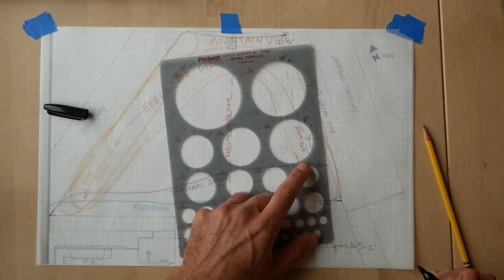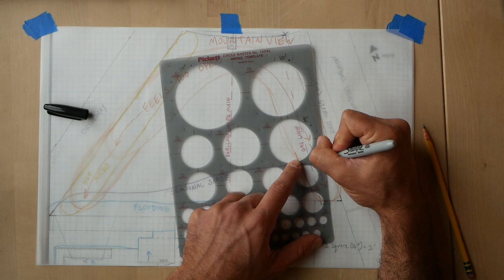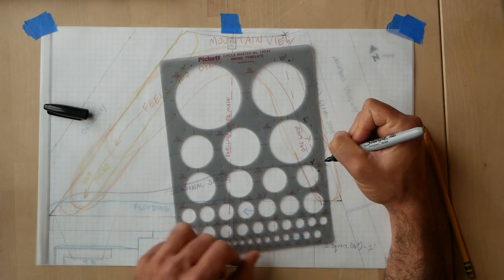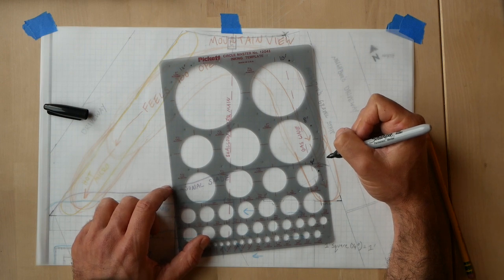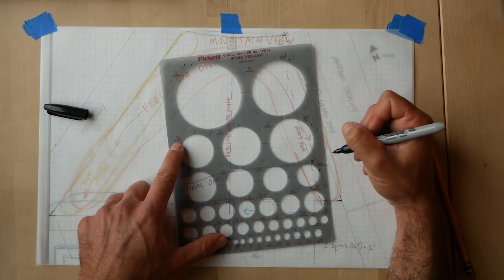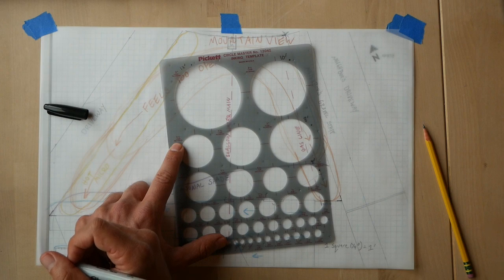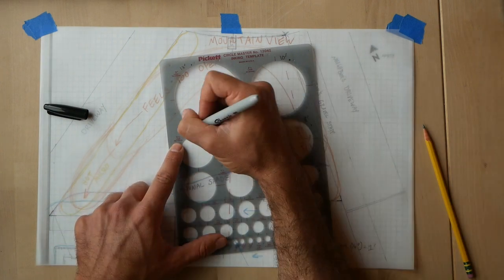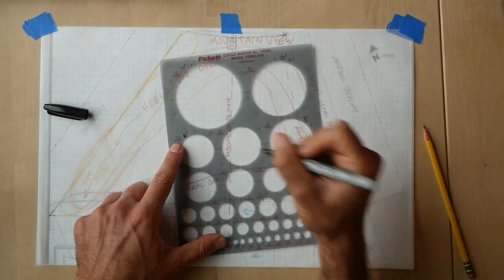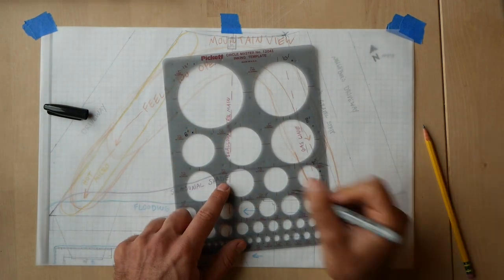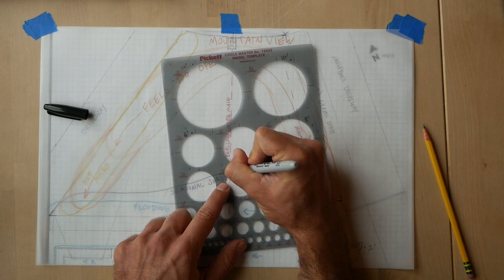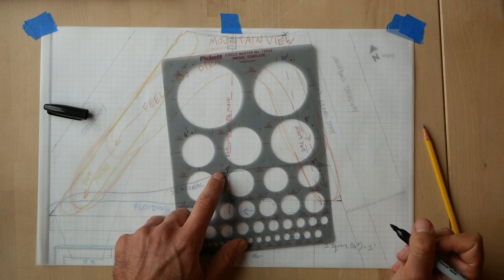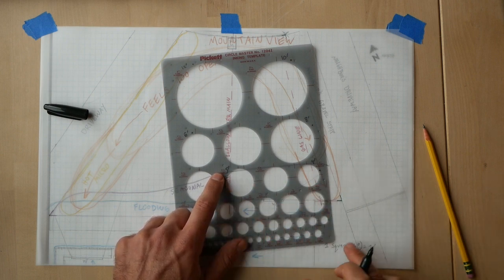So our 1 inch is going to be 4 feet. Our 1 1/2 inch is going to be... wait, no, sorry, 6 feet. Our 1¼ inch is going to be 5 feet. So basically we're just taking the inches and multiplying it by 4 for our scale.